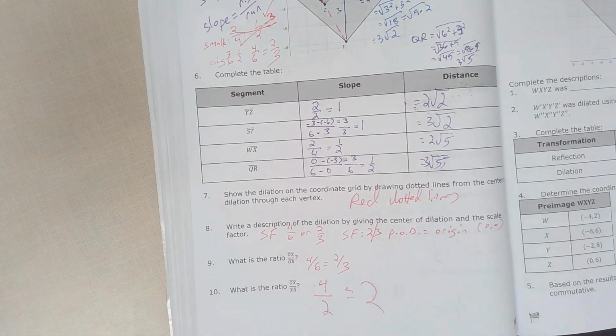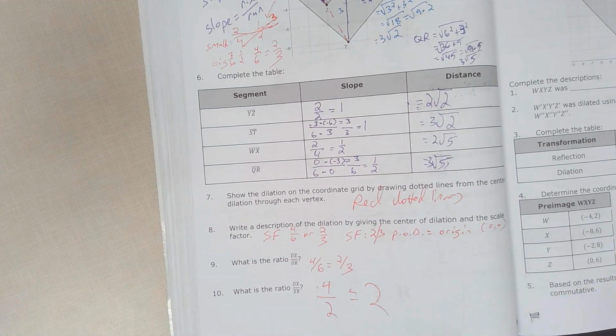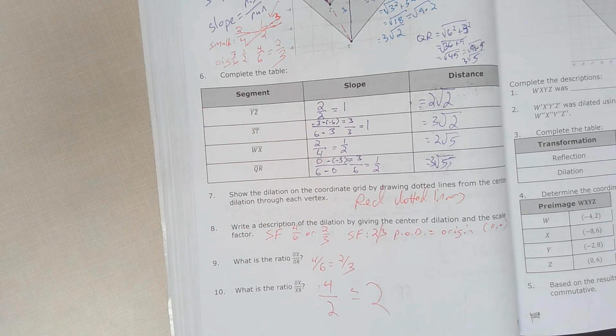All right. Yeah, there you go. So that's how you do that one. That one's a little long, a little rusty, but hopefully that helped you out.